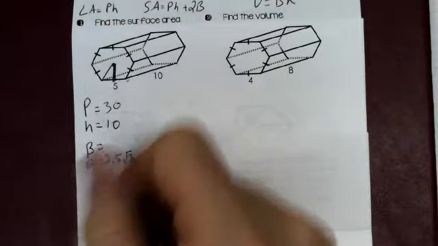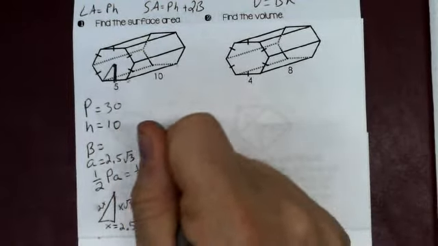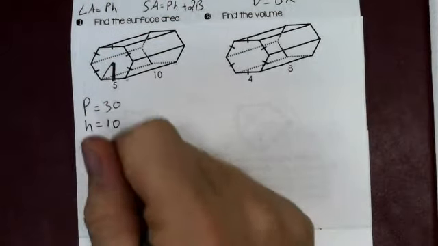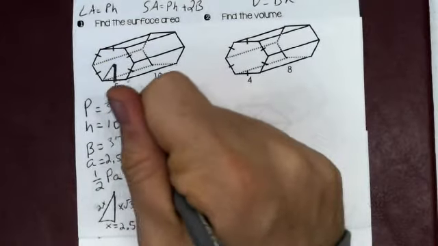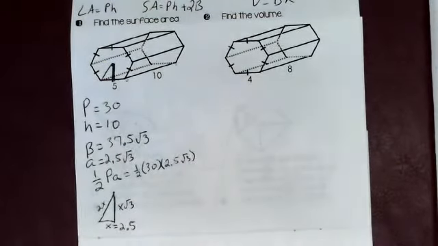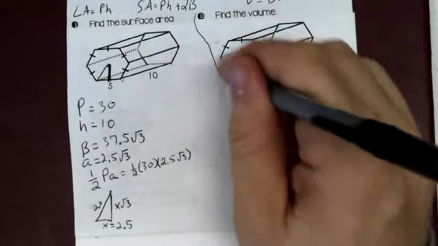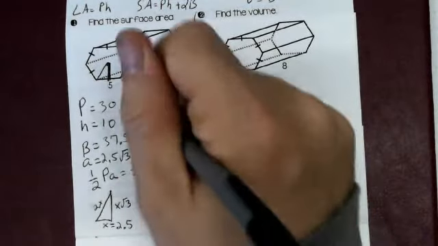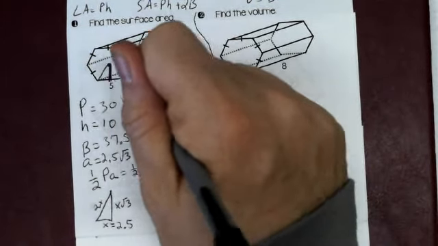And now, knowing this, I can run through this formula. 1/2 of 30 times 2.5 on the square root of 3 is going to give me 37.5 on the square root of 3. Well, that's a lot of information. Let's go ahead and use that to find my lateral surface area and my total surface area.